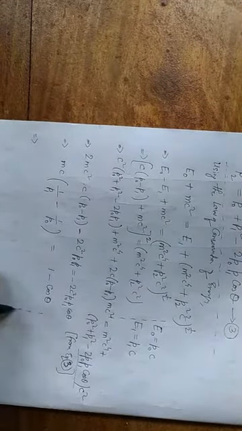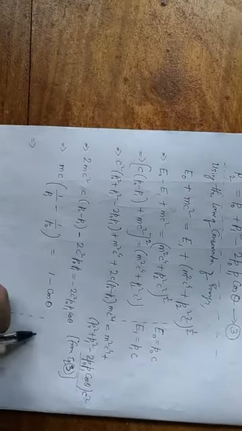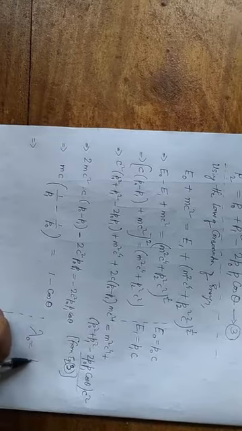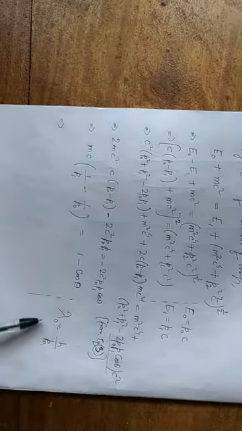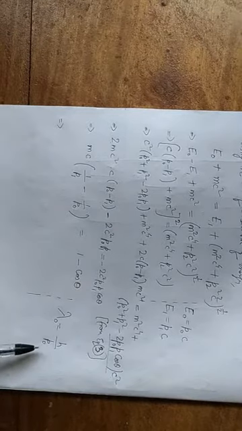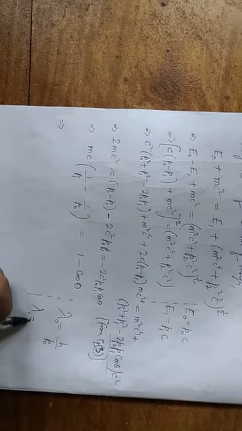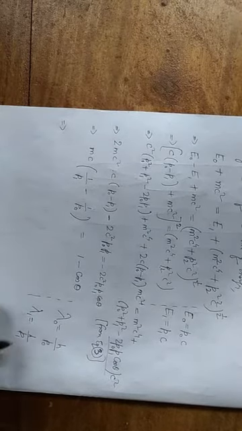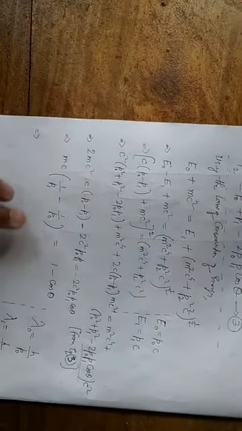We shall again use one fact: lambda naught is equal to h by p naught, and lambda 1 is equal to h by p1. Please remember this, we are going to use them.